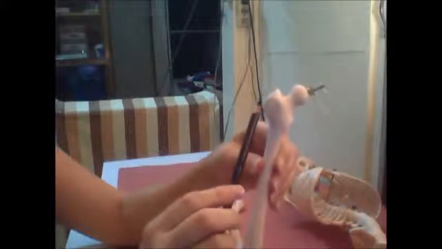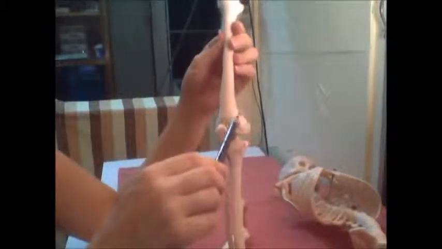We have the head. We have the head of the femur. We have the greater trochanter and the lesser trochanter. There's the adductor tubercle on top of the medial epicondyle up in here.